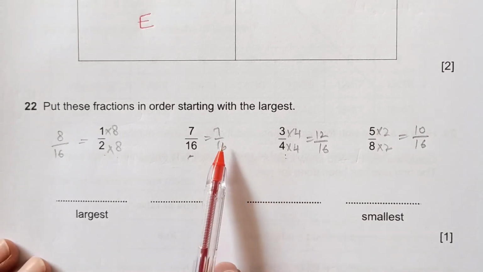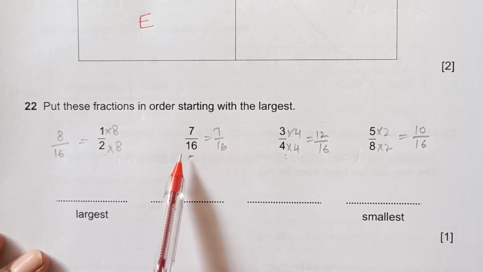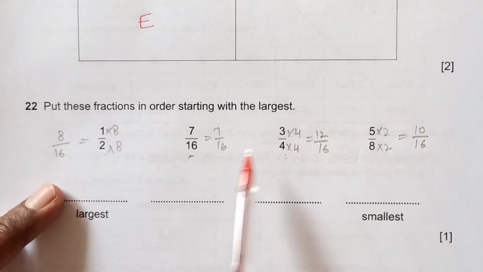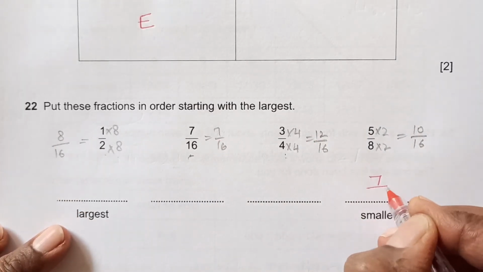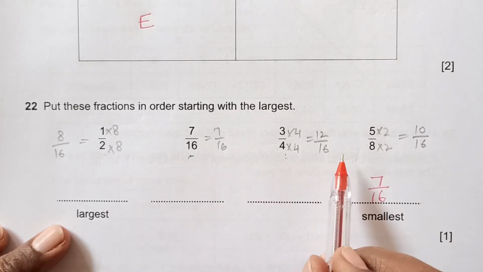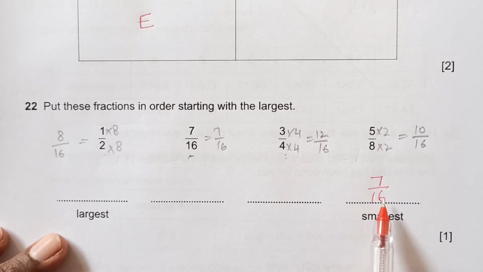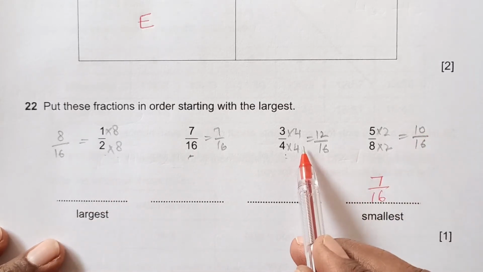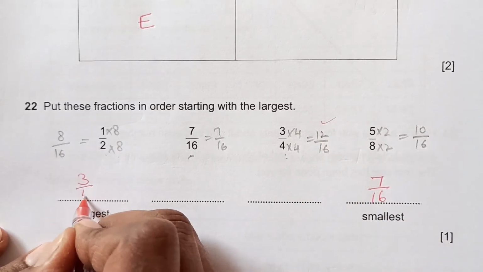That have the smallest numerator: 8, 7, 12, 10. The smallest is 7, so this is going to be the smallest one here, 7 over 16. And the largest, sorry, I started from the wrong side. The greatest one is this one, 12 over 16. So that means 3 over 4.